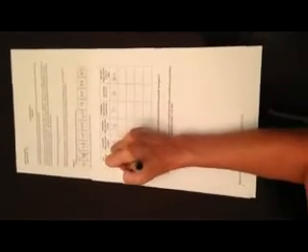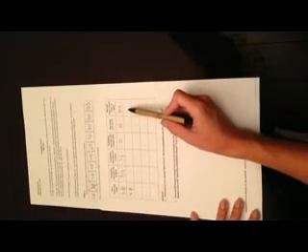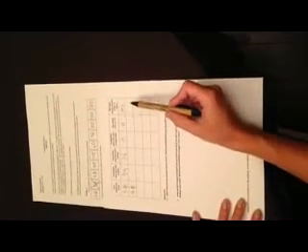Now we'll continue playing the game. So the 4 of clubs is the next card. So you need to list it in row 2. And now I'm going to give you the opportunity to fill in the remainder of row 2. If you need to pause the video, you can, and then you can come back and start it. So take a second to fill those in.